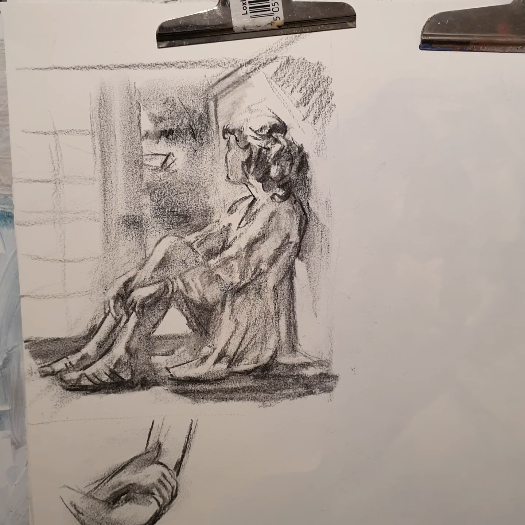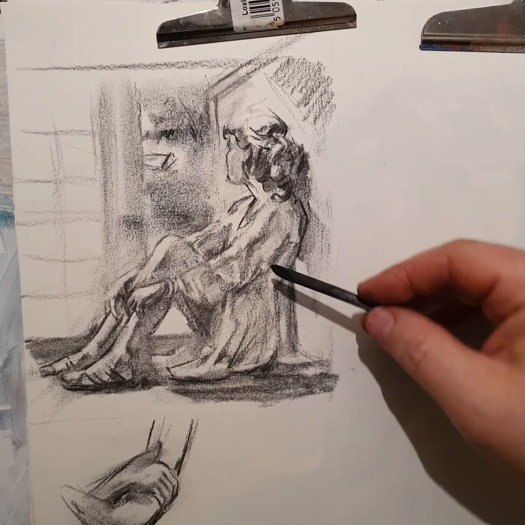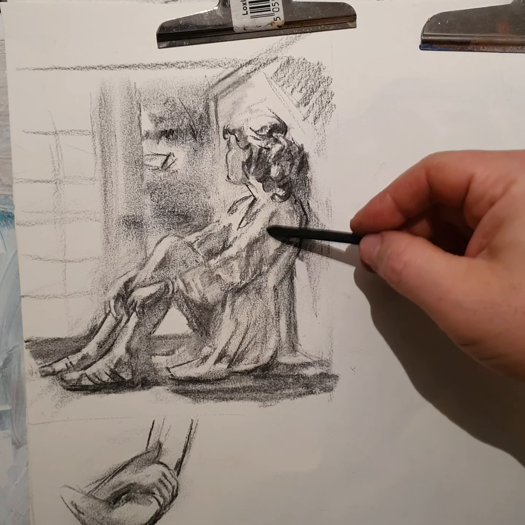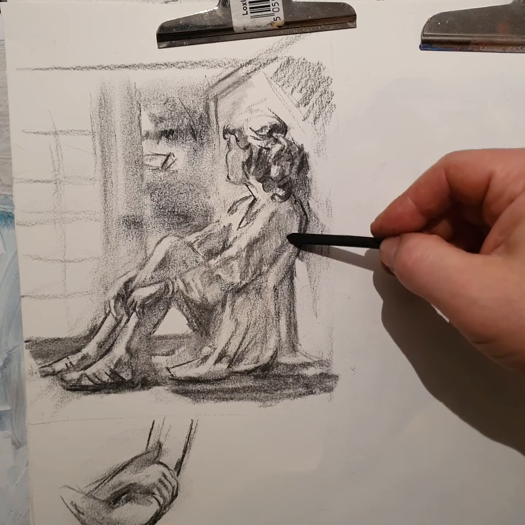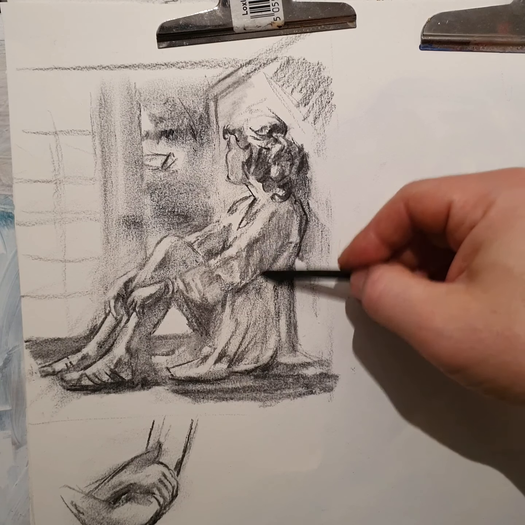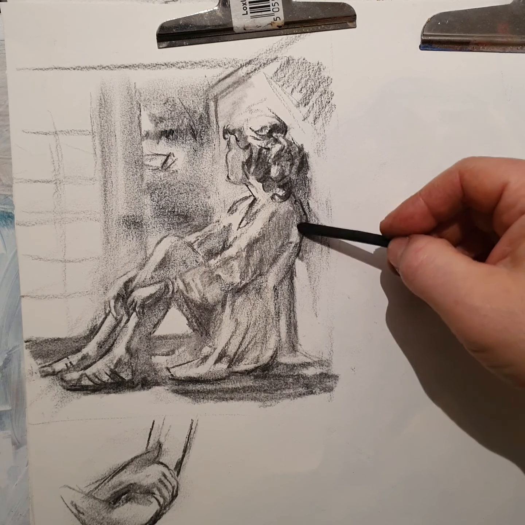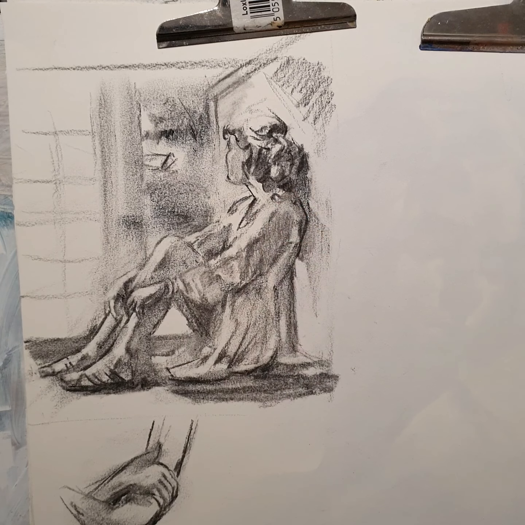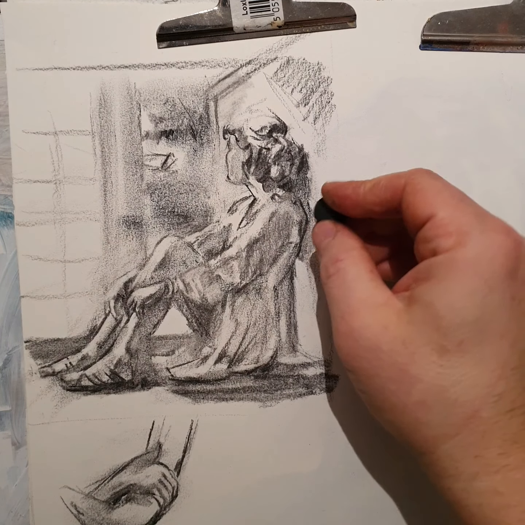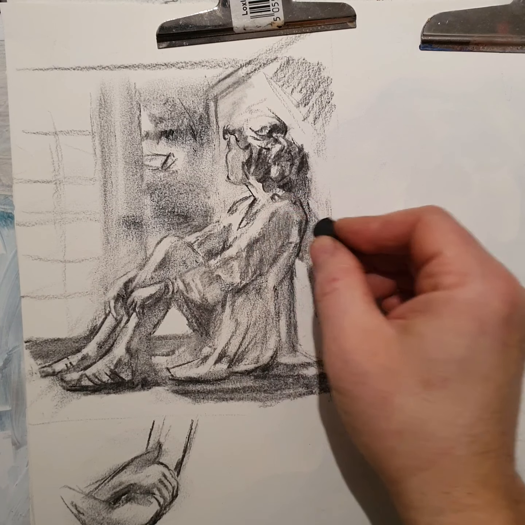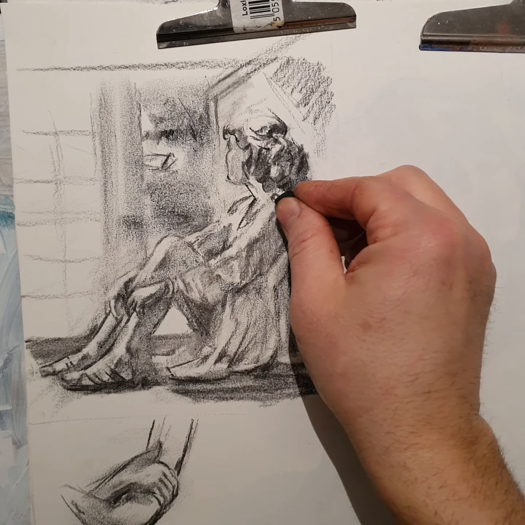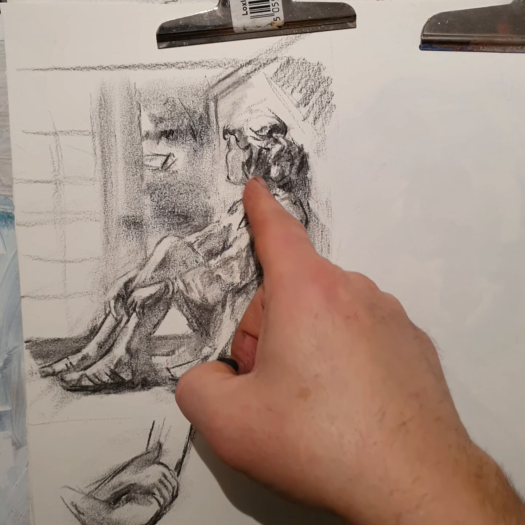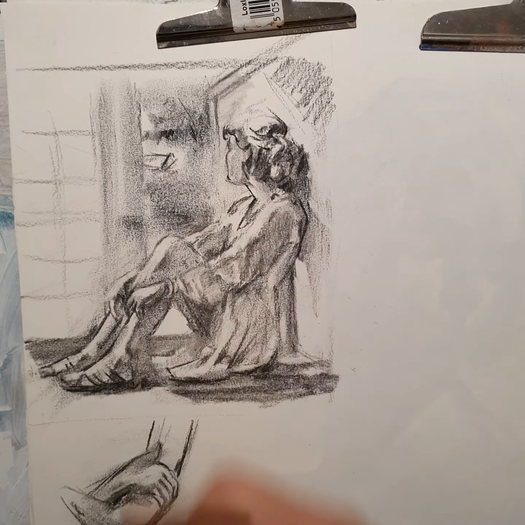What can I add on this? A little bit darker here. Dark shadow, a little bit more onto her shoulder, and then neck.